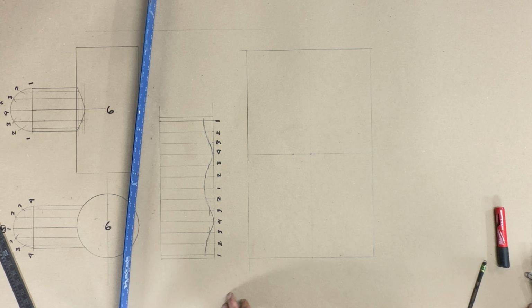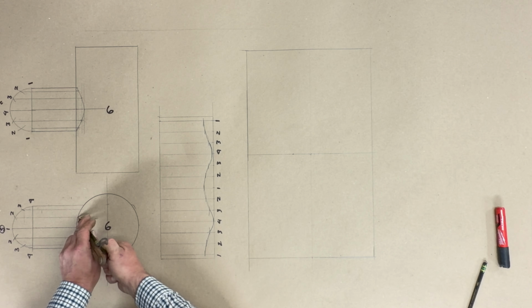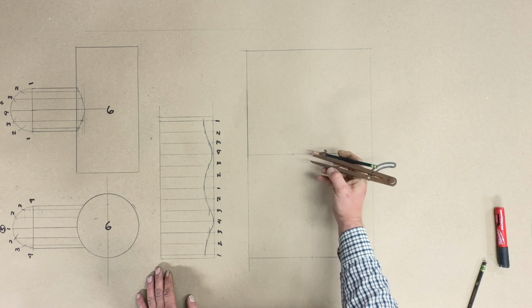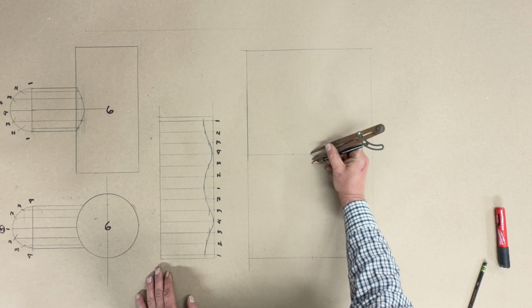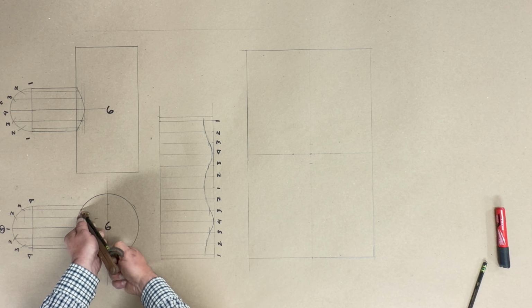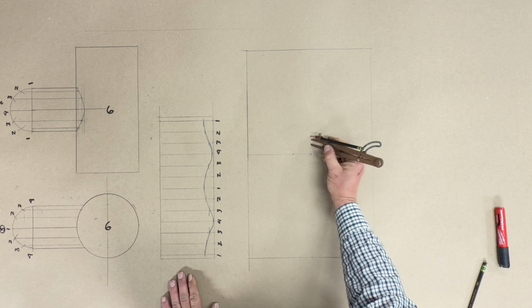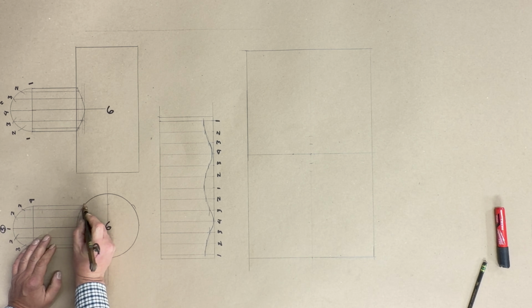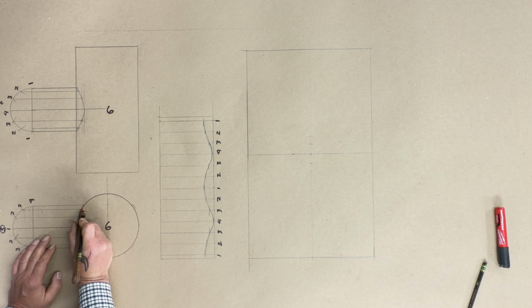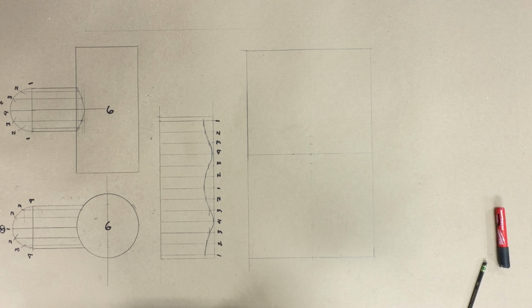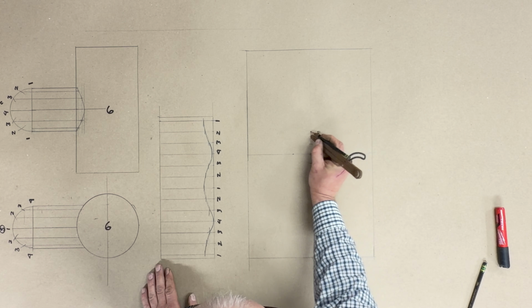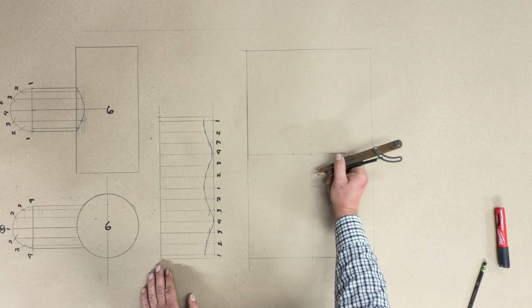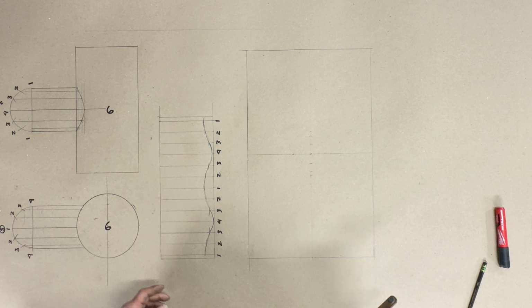So now we want to pull our spacing out. The spacing is the same no matter where you grab it. So we're going to go 1 to 2. 2 to 3. 3 to 4, which is really tight. And we're looking at it from the end.